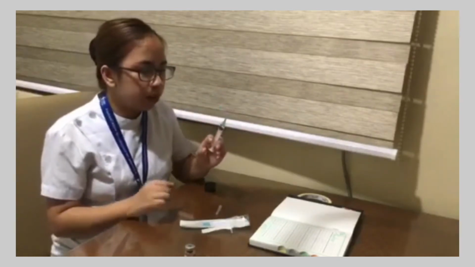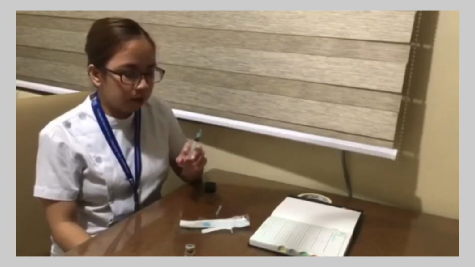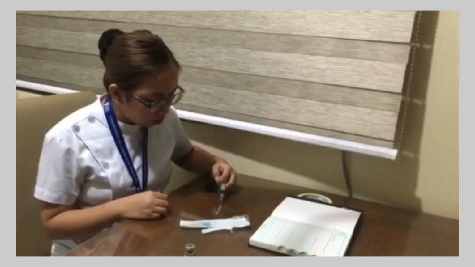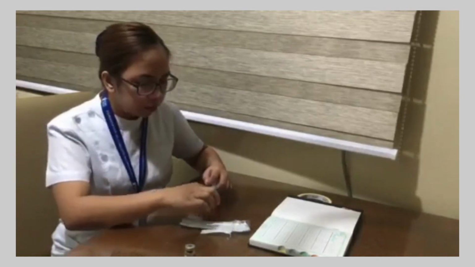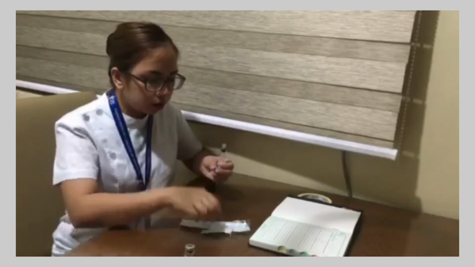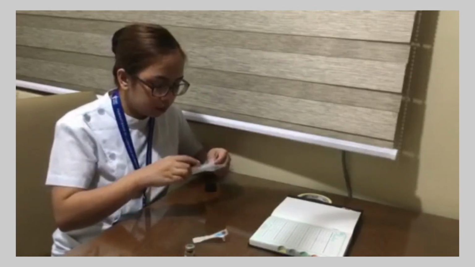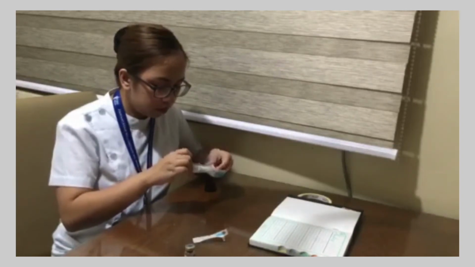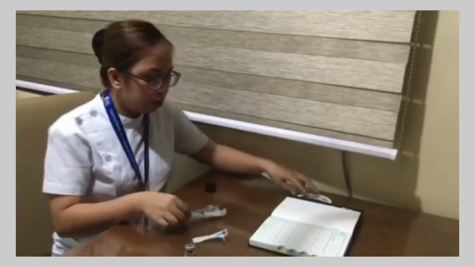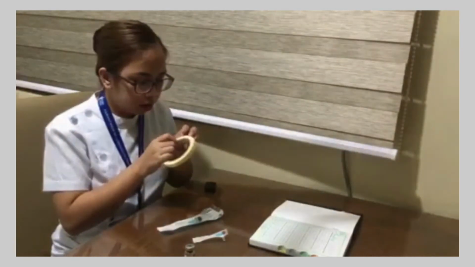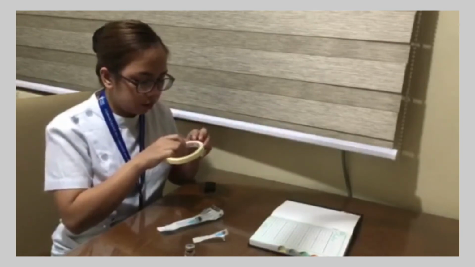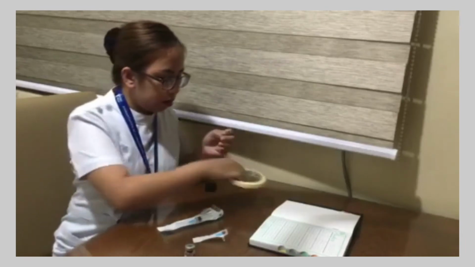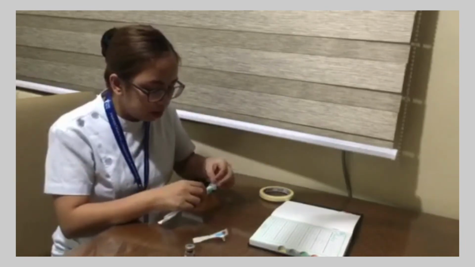I'm going to replace the needle cap using the scoop method. This is to maintain the sterility. After that, I'm going to remove the filter needle and use the regular needle again. Also, put a label marking the type of medication and that you are going to use it on this patient.